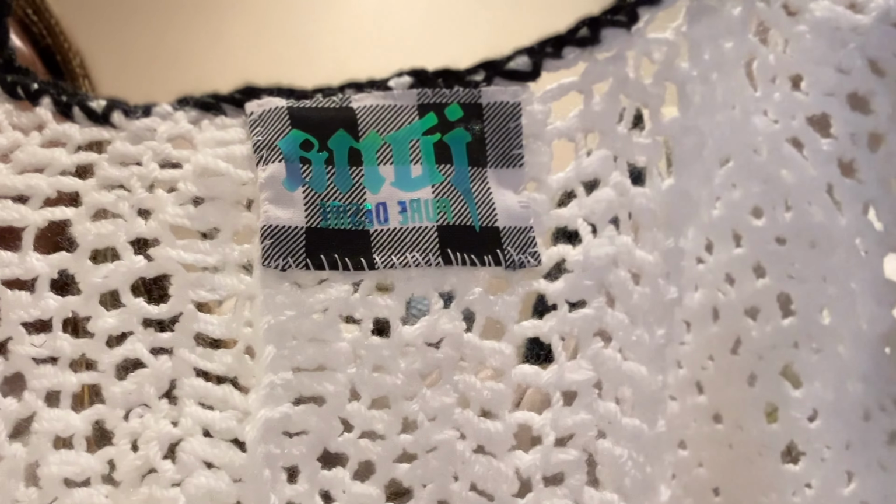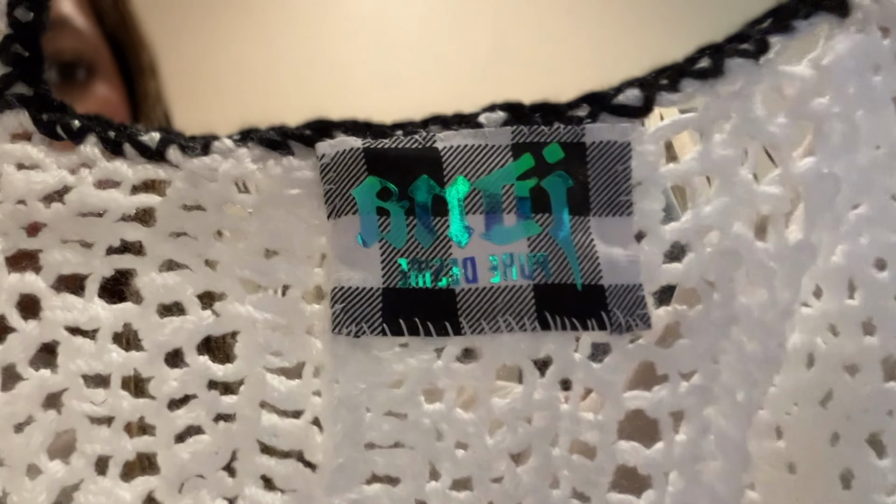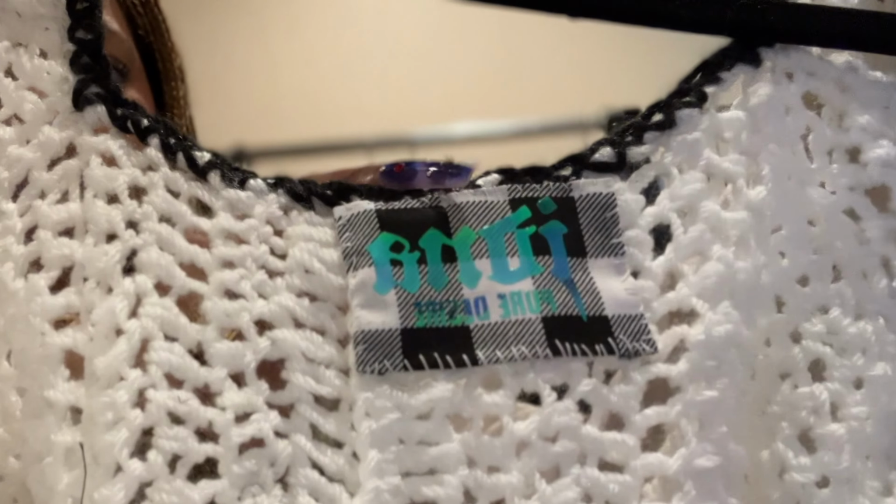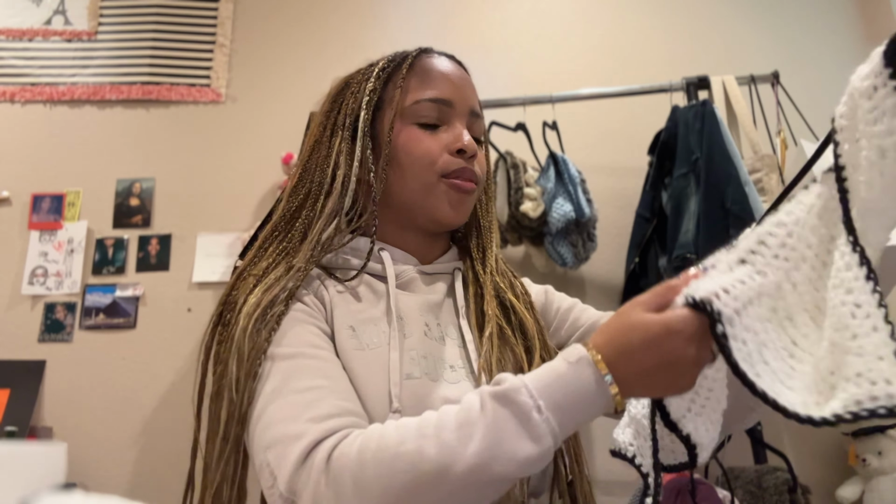Let me see if it could focus. I don't know if it's gonna. Oh, yay! So cute. I just used like the iridescent Cricut vinyl. It's iron-on vinyl. And all you have to do is get one of the little tools that pull up the vinyl. And I have a Cricut Joy Extra. You could even just get a Cricut Joy. You don't need the big machine, you know.